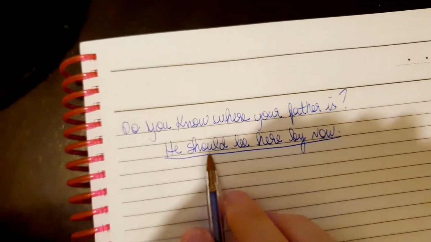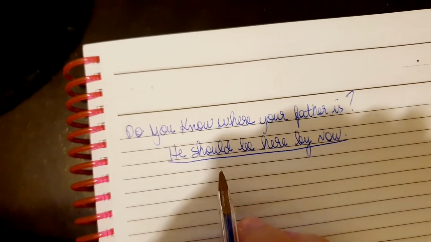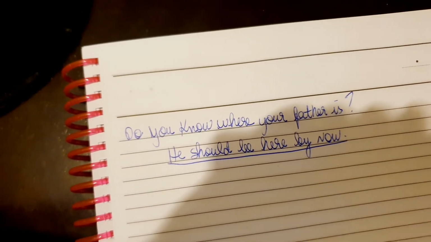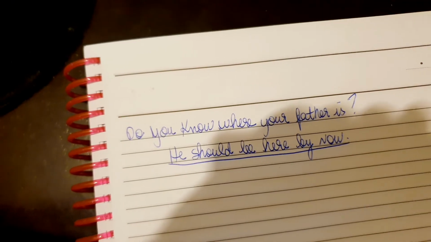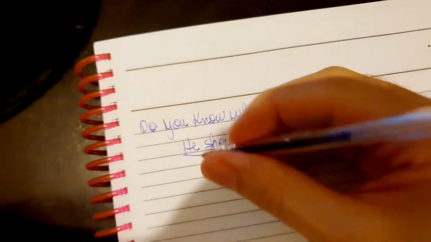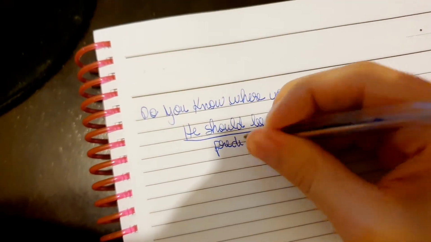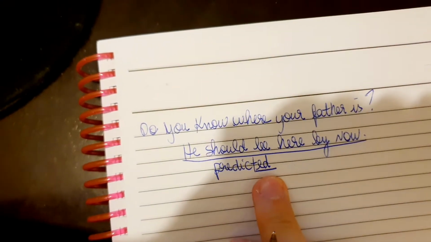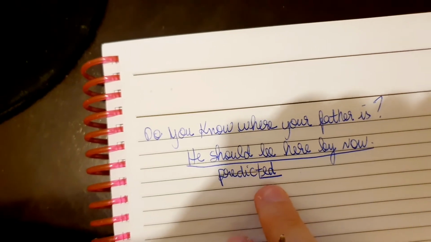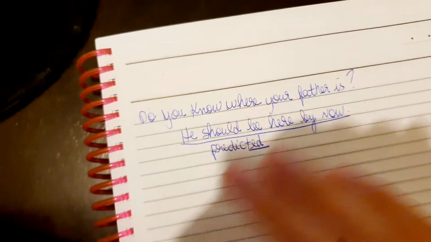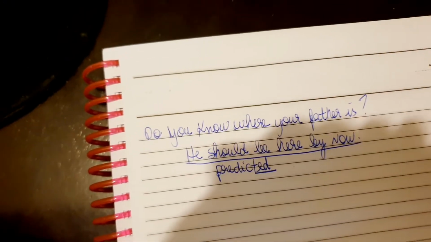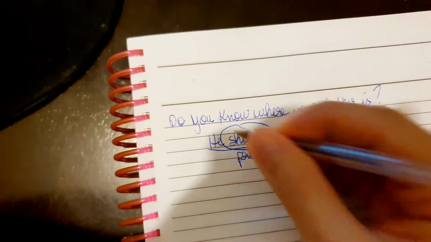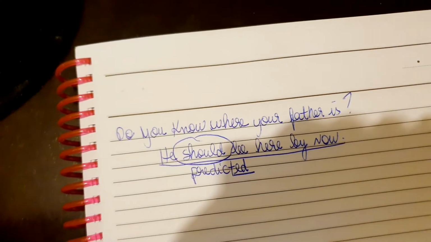Is it a recommendation, advice? No, it's something that you expect to happen. You expected your father to be home. It was predictable. But something should have happened. You don't know what happened after all, and he's not home. But you say he should be here by now, right?